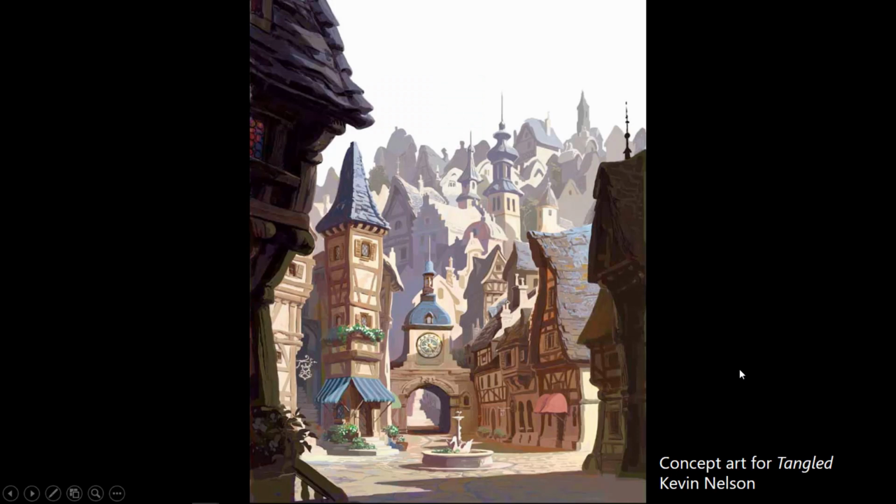So here's concept art from the movie Tangled by Kevin Nelson. This one's a little bit more complicated. It doesn't feel quite as obvious what the focal point is here. In fact, I think it might be open to interpretation, which I think is absolutely fine as far as layout design goes. So, bending the rule a little bit here, maybe I want to present the player with a couple of different options for what their next step could be.